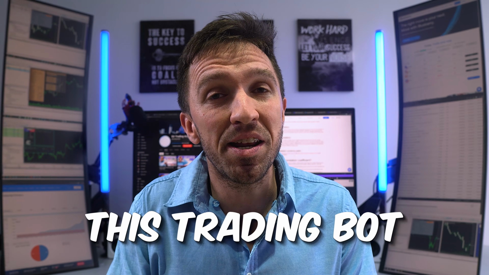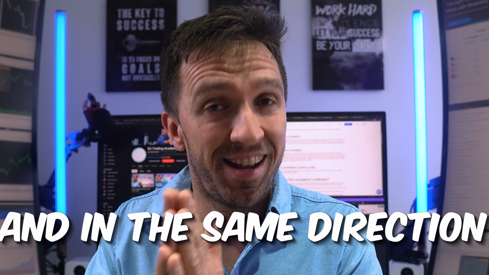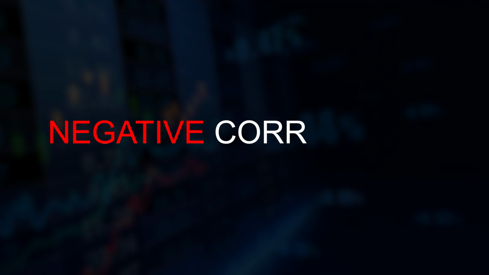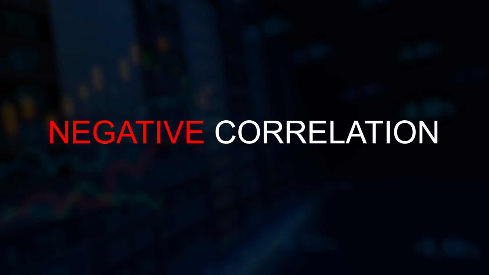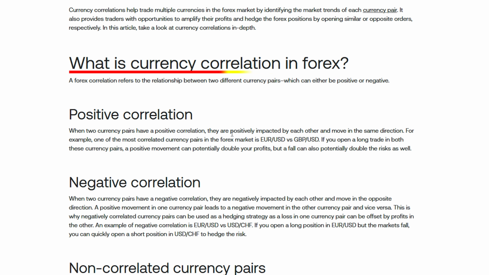And the reason this trading bot opens trades at the same time and in the same direction with these two currency pairs is because they have negative correlation. So I'll explain very simply what is currency correlation and you will understand how this bot works. When you think of currency correlation, you can think of relationship between two different currency pairs. And it could be positive or it could be negative.